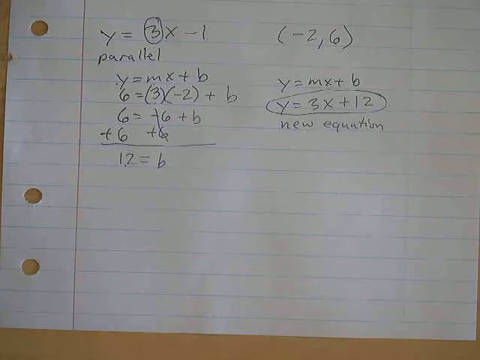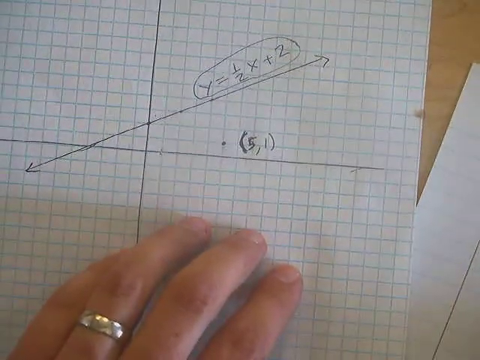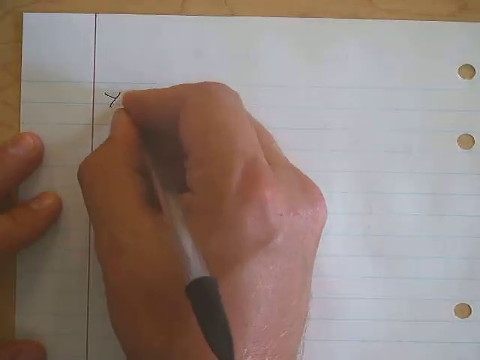That's our answer. All right, now, remember the learning target. It says we have to write equations parallel and perpendicular. So that's going to be important. So let's flip the paper over. Let's try to write a perpendicular equation. Let's start with our original one.